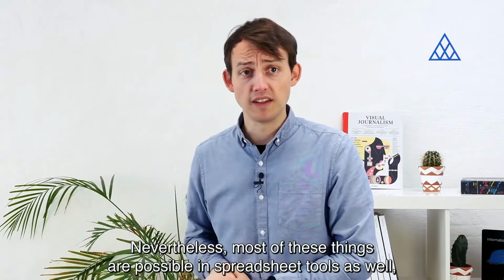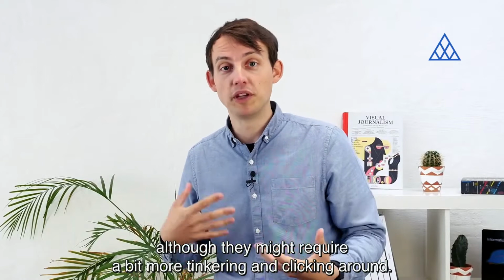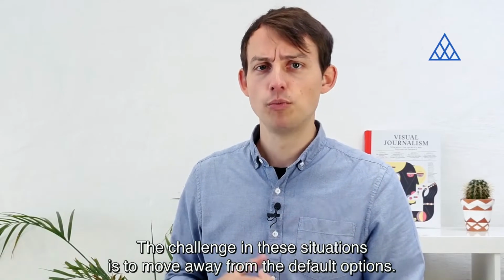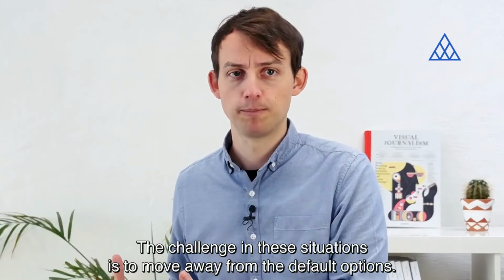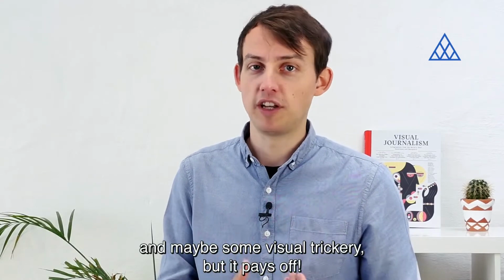Nevertheless, most of these things are possible in spreadsheet tools as well, although they might require a bit more tinkering and clicking around. The challenge in these situations is to move away from the default options. It takes some time and patience and maybe some visual trickery, but it pays off.